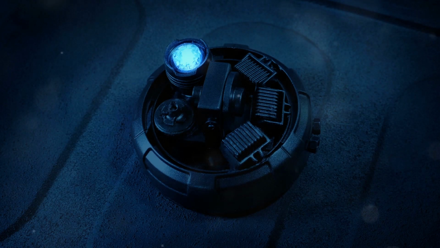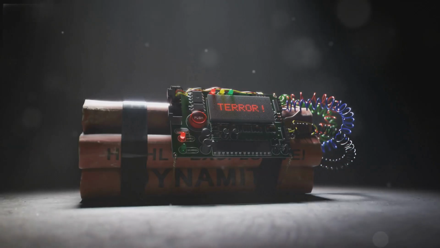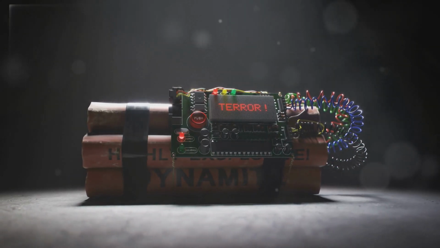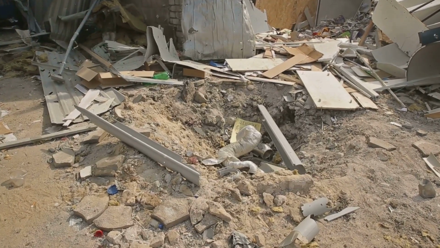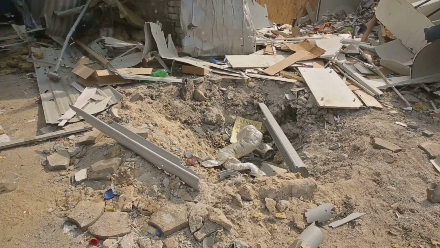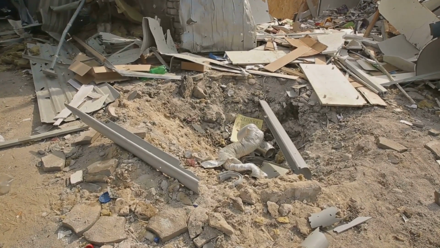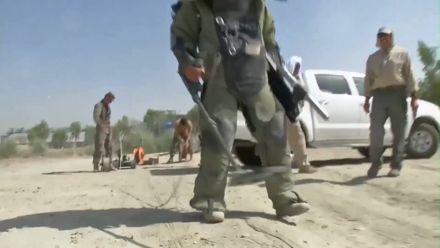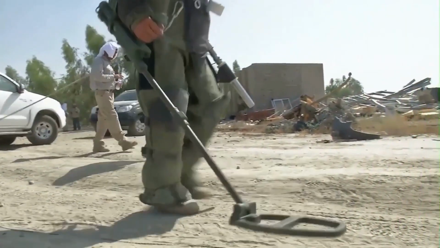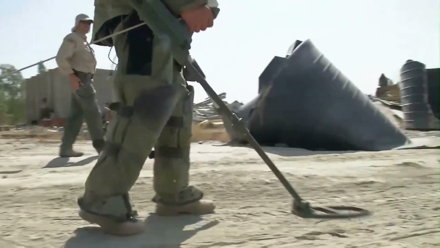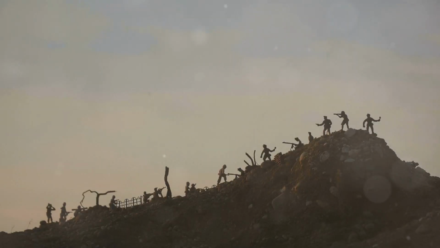Improvised explosive devices, or IEDs, are homemade bombs that can vary widely in design. They often use conventional explosives combined with various triggering mechanisms. Their versatility allows them to be designed to maximize casualties through fragmentation, blast pressure, or shrapnel. IEDs can be placed in strategic locations, including roadsides or public spaces, making them difficult to detect and increasing the likelihood of mass casualties. These devices have been widely used in conflicts such as the Iraq and Afghanistan wars.